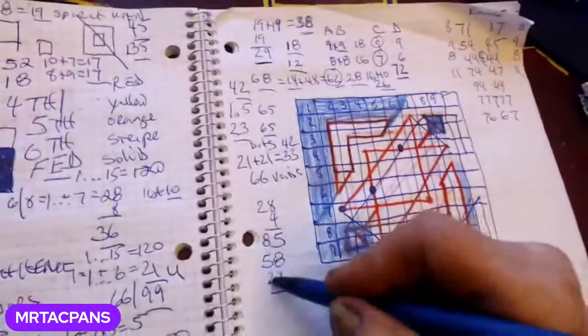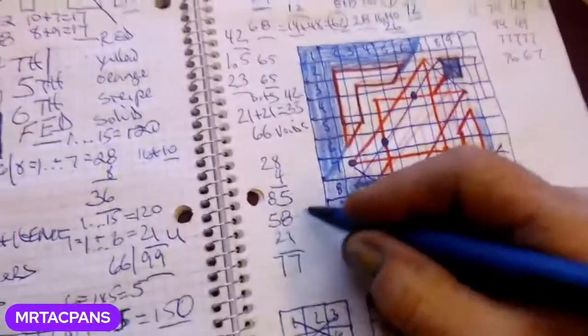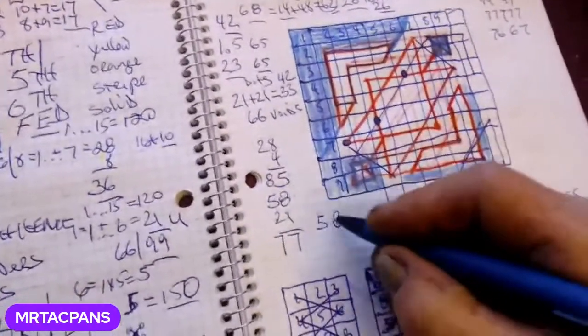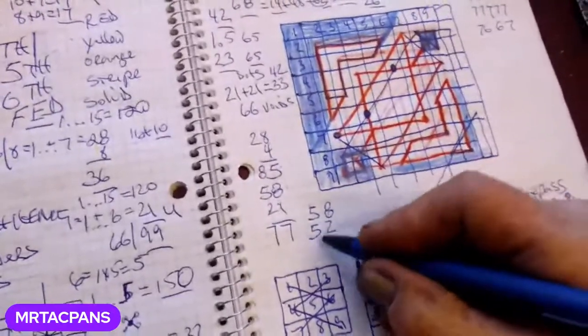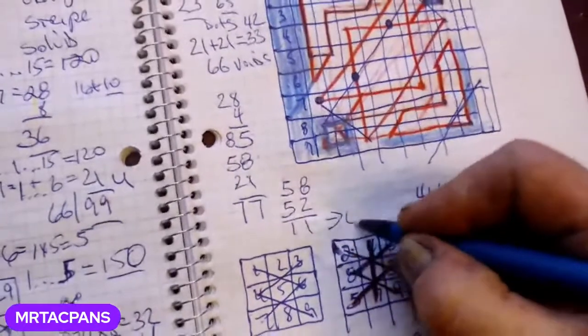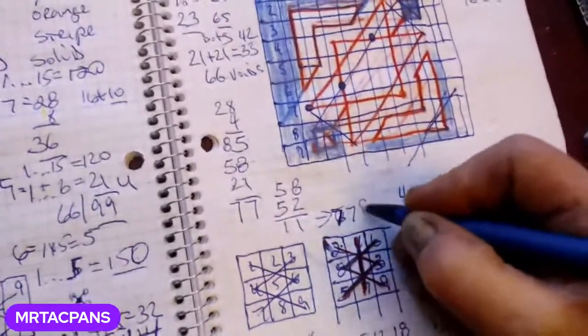What is this? 5 and 2, 7. 8 minus 1, 7. If I want to do it again, I can do this. I can go 5 plus 5, 1. 8 plus 2, 1, 1. Which will convert to 70, which will convert to 77 to Christ.